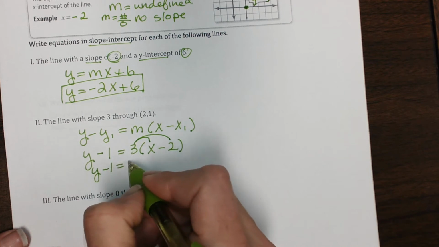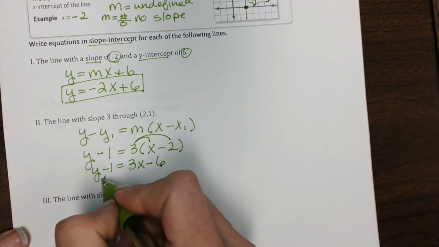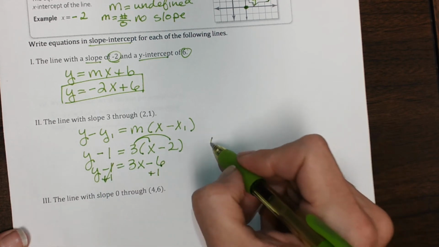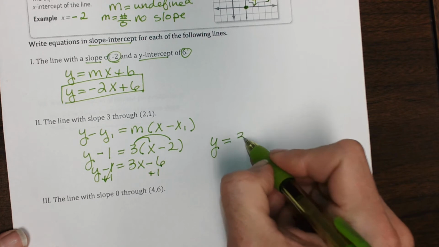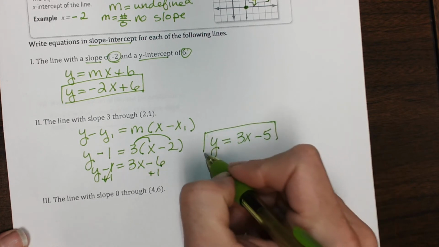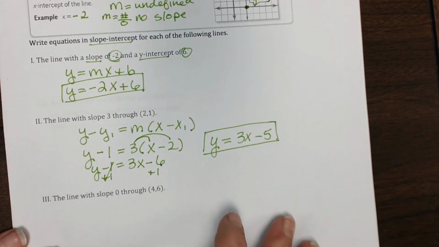y minus 1 is equal to 3x minus 6. And then we're going to add this 1 to both sides to get the y by itself. So I have y is equal to 3x minus 5. And that is our equation with a slope of 3 through the point (2, negative 1).